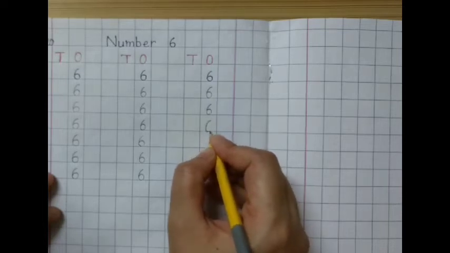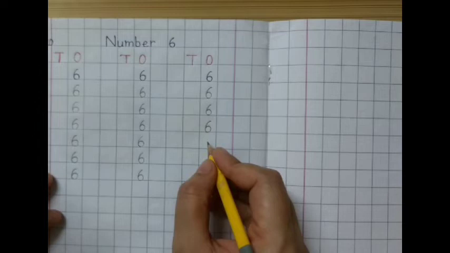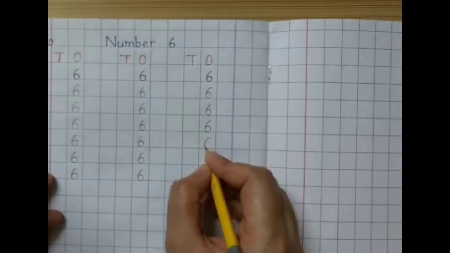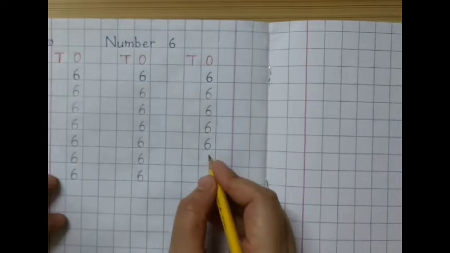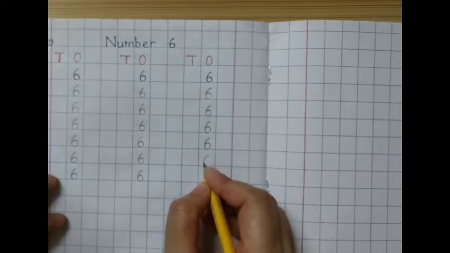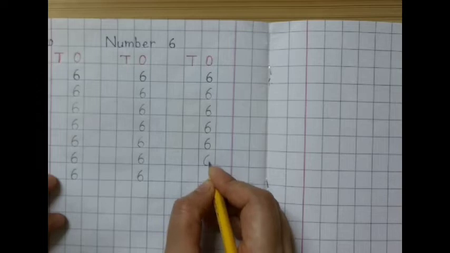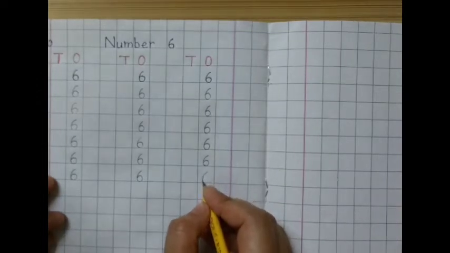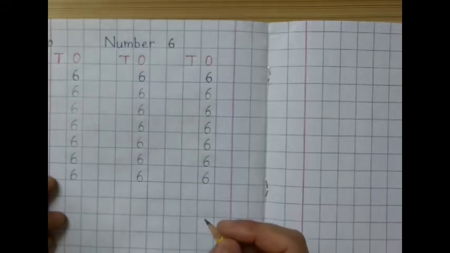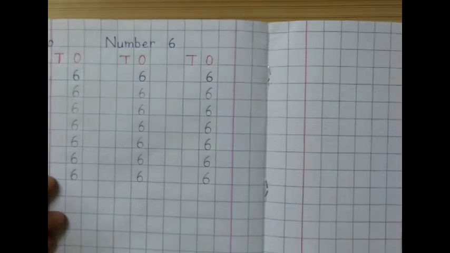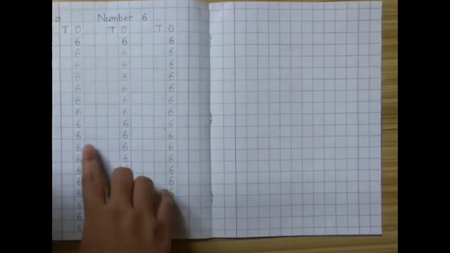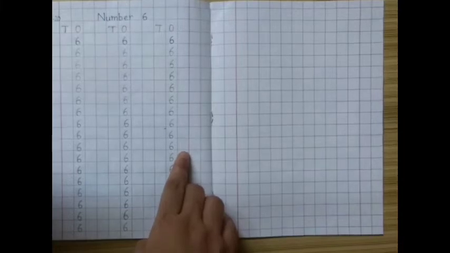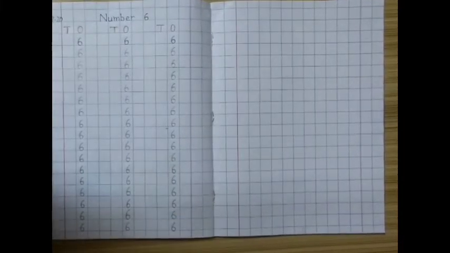Curve, touch blue line, go up, make a circle. Number 6. Kids, in this way you have to write number 6 in your notebook.